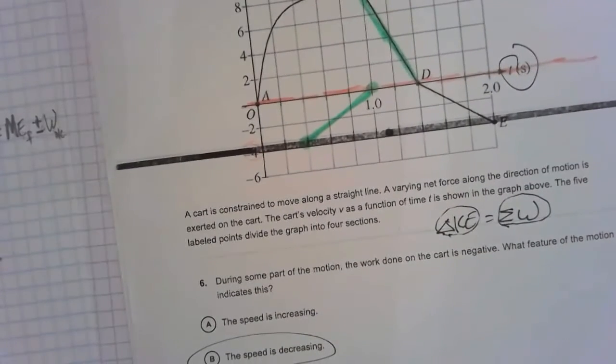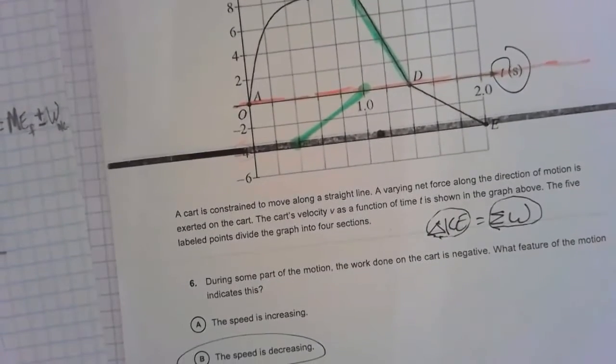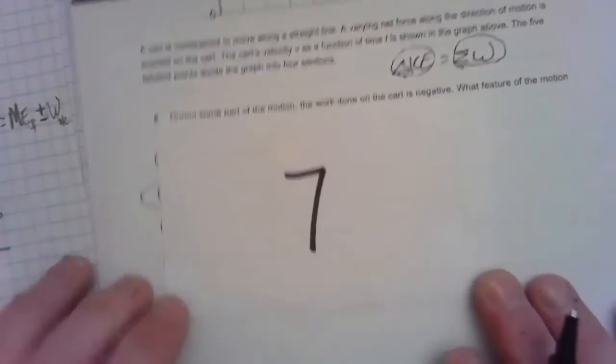So for which segment does the cart move the greatest distance? Ooh, this is going all the way back to, so this is number 7, by the way. I should put that up here real quick.